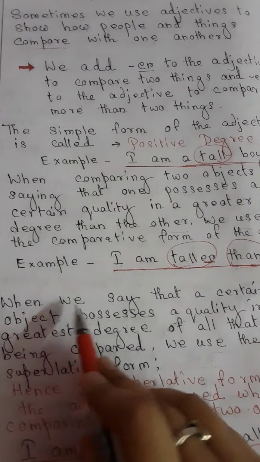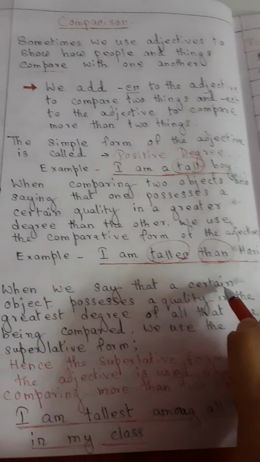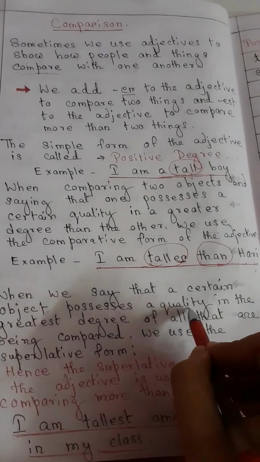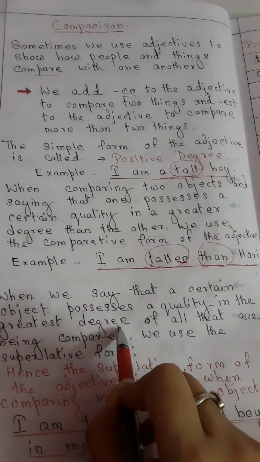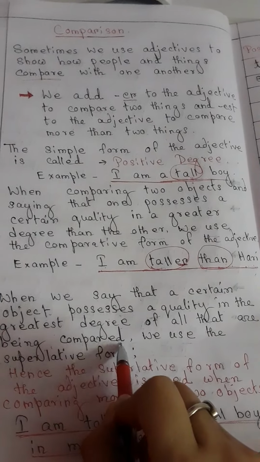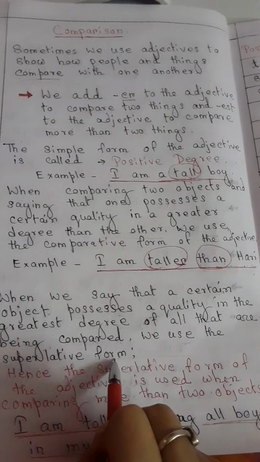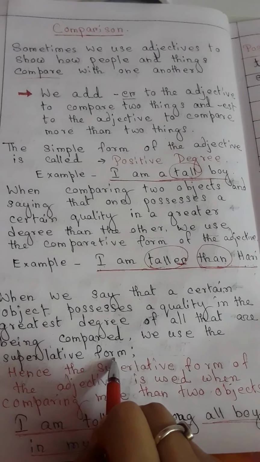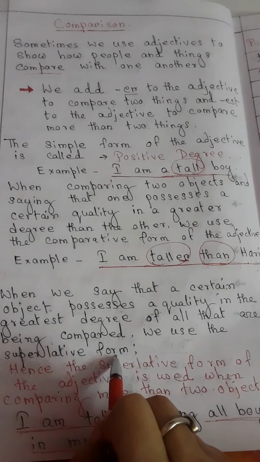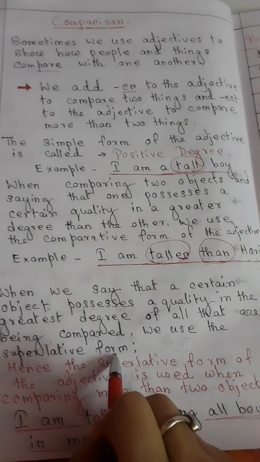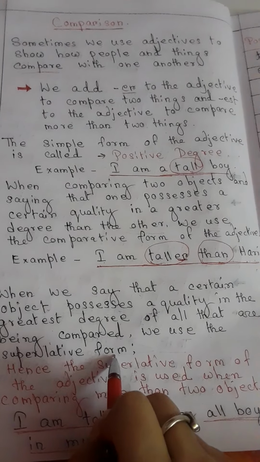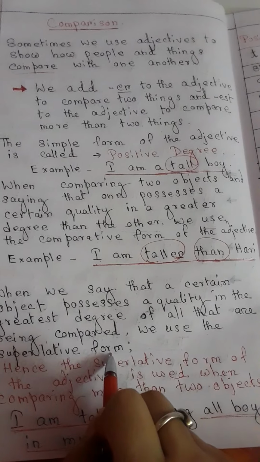Next, when we say that a certain object possesses a quality in the greatest degree of all that are being compared, we use the superlative form. Like, as I have told previously, my father is the richest man in the town. It means he is the only person who is rich among all people in the town.